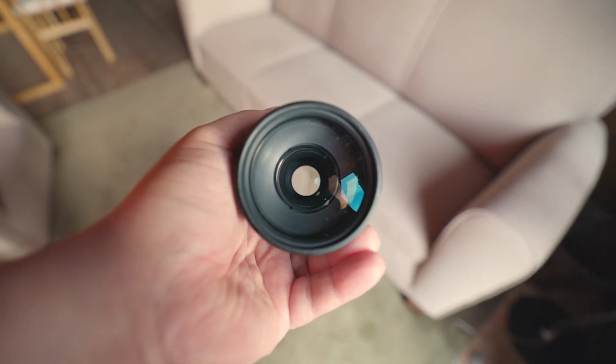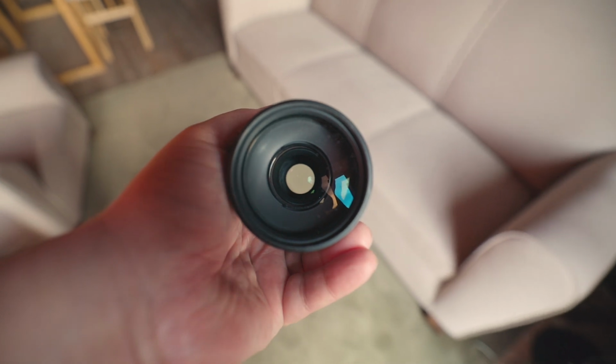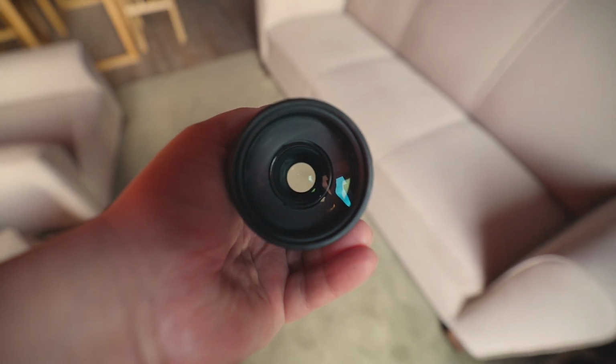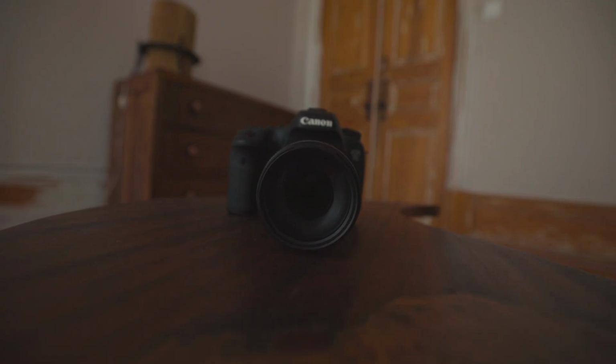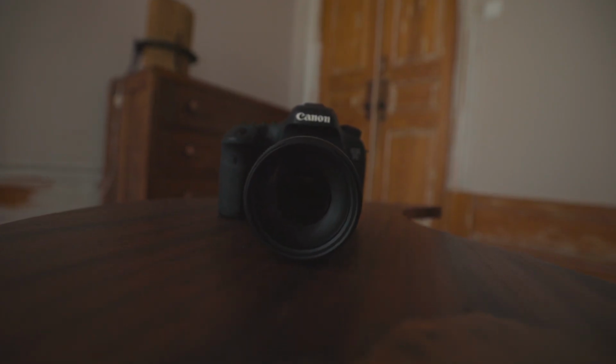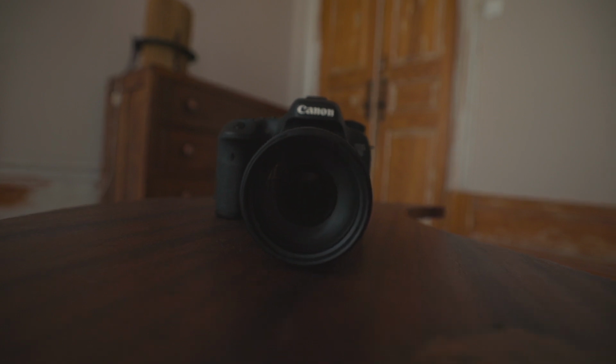What about vlogging? Is either of them good for that? Well, not really. Both are too zoomed in. If you want to hold your camera in your hand, both would be far too zoomed in.